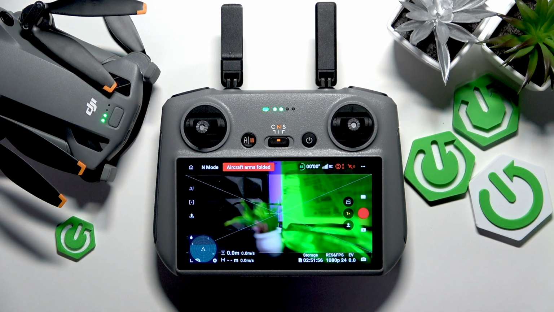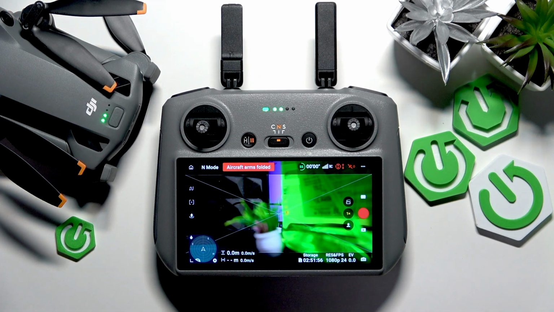This is DJI Mini 5 Pro, and today I'll show how you can set a custom file naming on this drone.